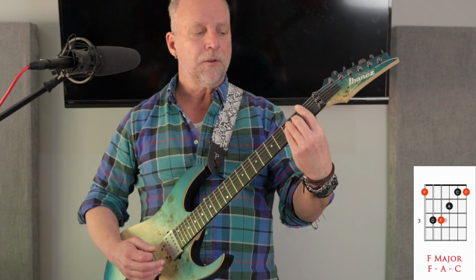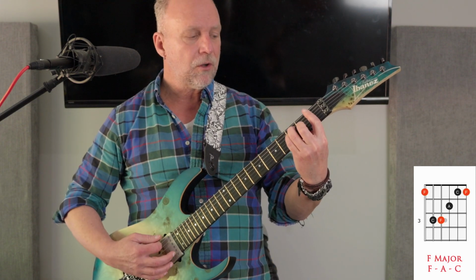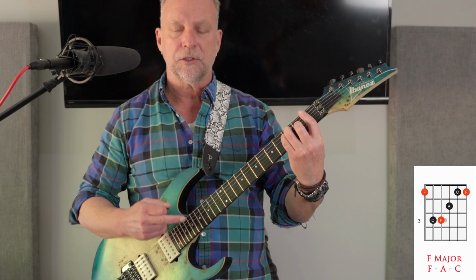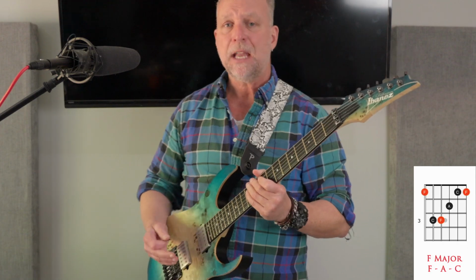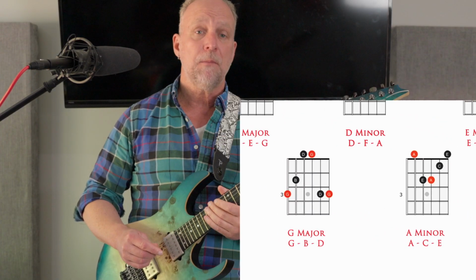Whichever way is easier for you to do, but regardless, you're going to have to start getting these bar chords down, so you might as well start practicing it this way. So that is an F major. So moving from F major, now we come over to G.